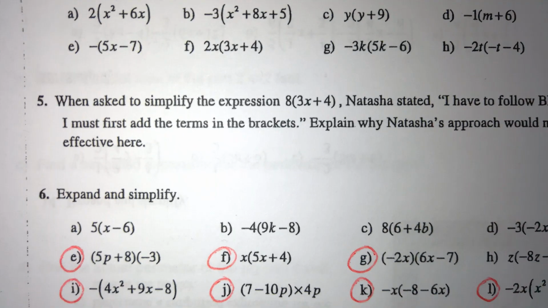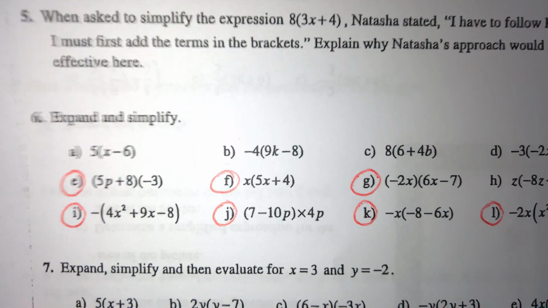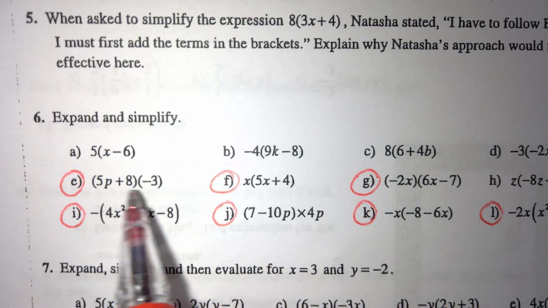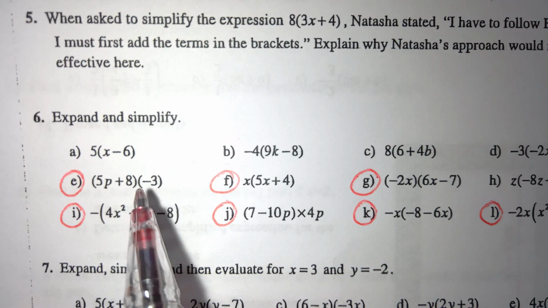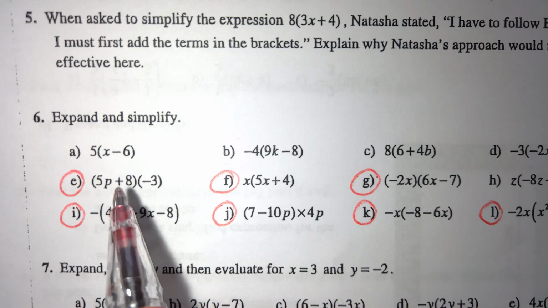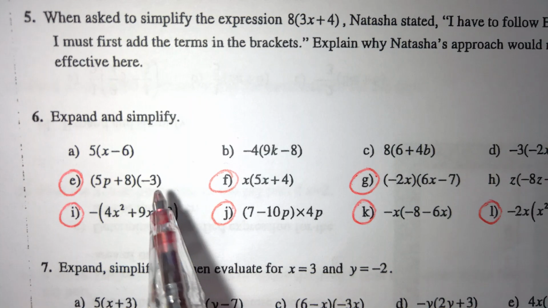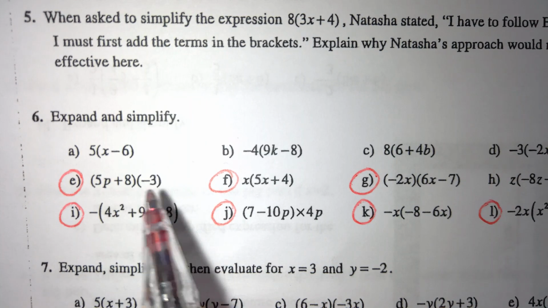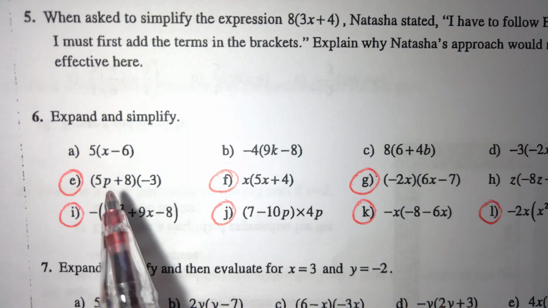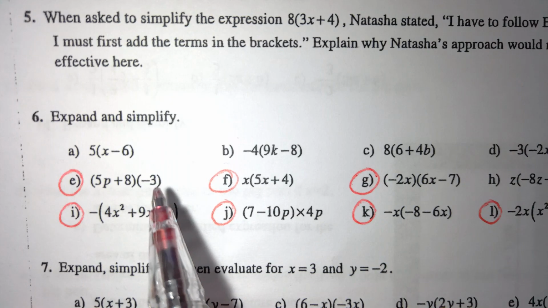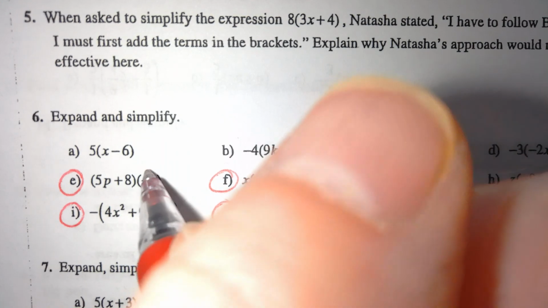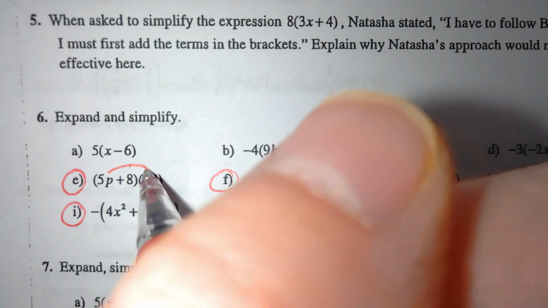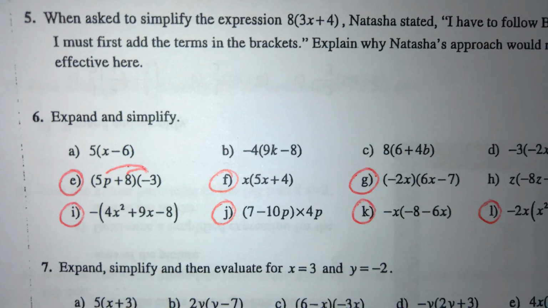What if number 6, what if I write it like this? I want to show you guys different formats of the same question. Why does it look weird? Because the number is behind. But it's actually the same thing. So you are still distributing that -3 to everything inside the bracket.